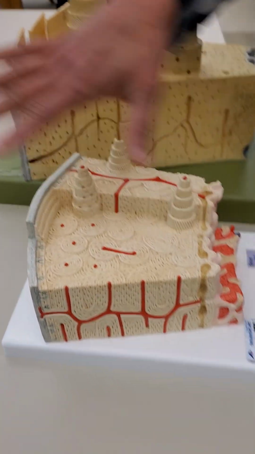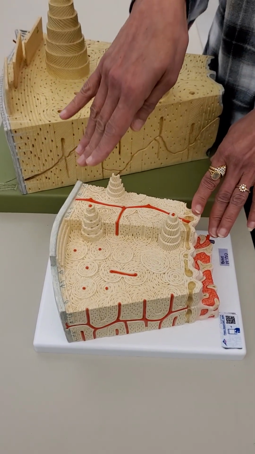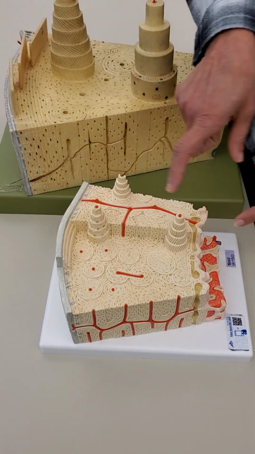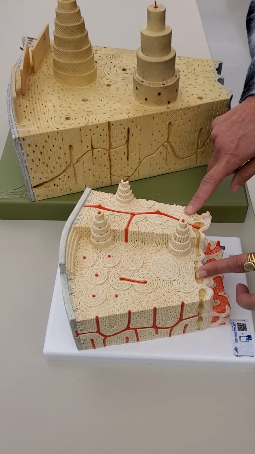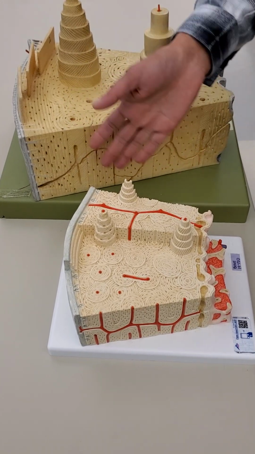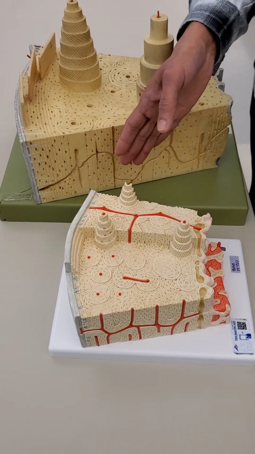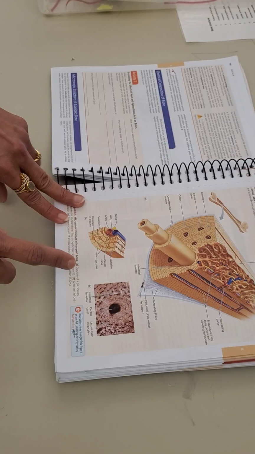That's how the blood supply takes place throughout the bone tissue. Although it may look like it is not live, because of the presence of these blood vessels through these perforating canals, we can see how the nutrients are reaching each and every part of the bone.